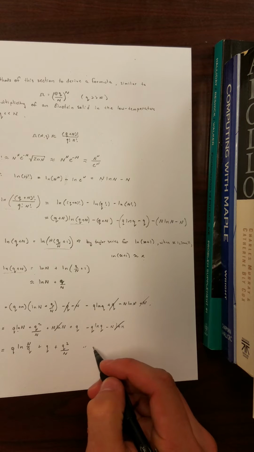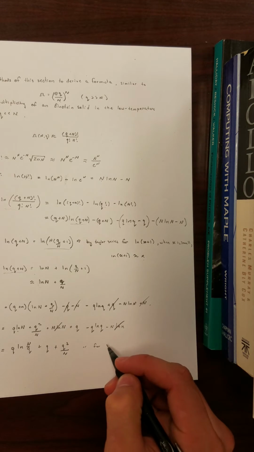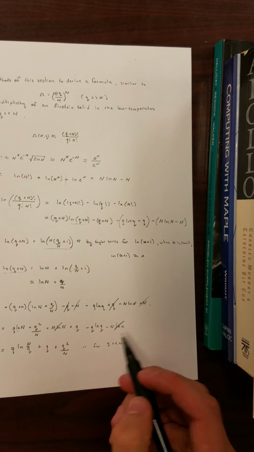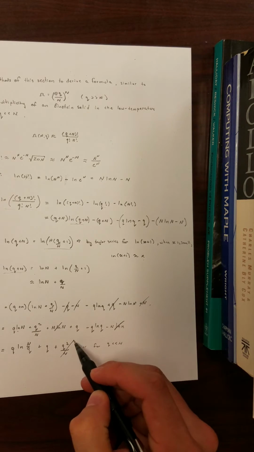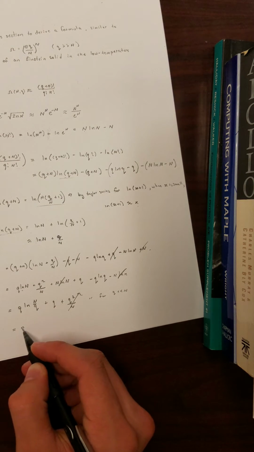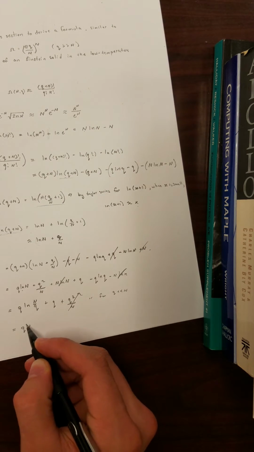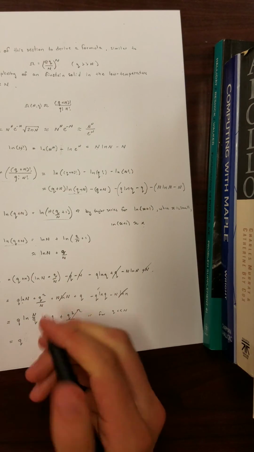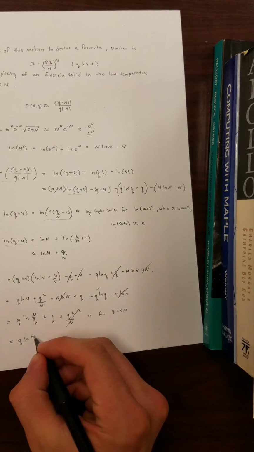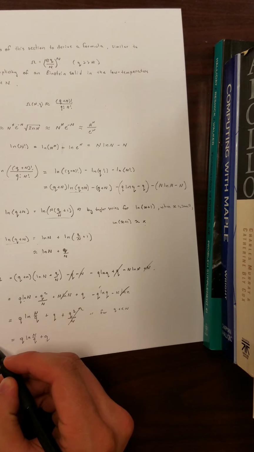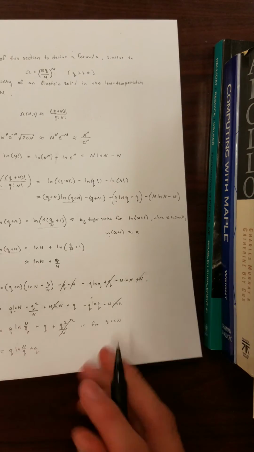And then we can note that when q is much less than n, this term here is negligible. So all that we'll have left is q natural log of n over q plus q. And that's equal to the natural log of the multiplicity.